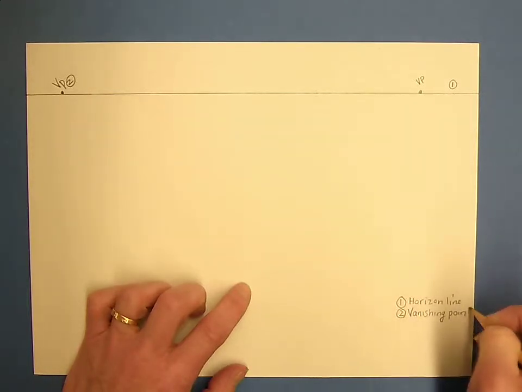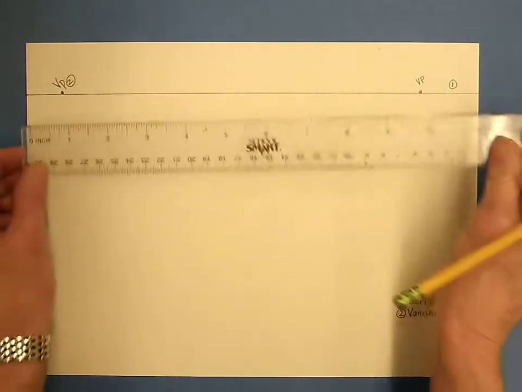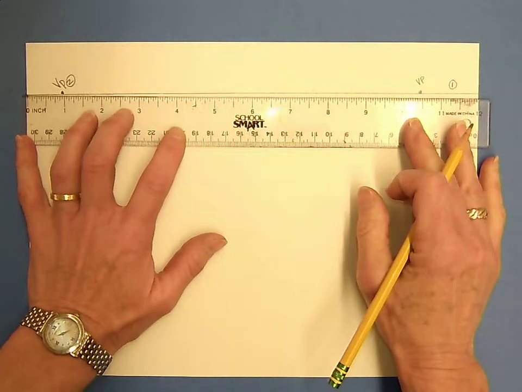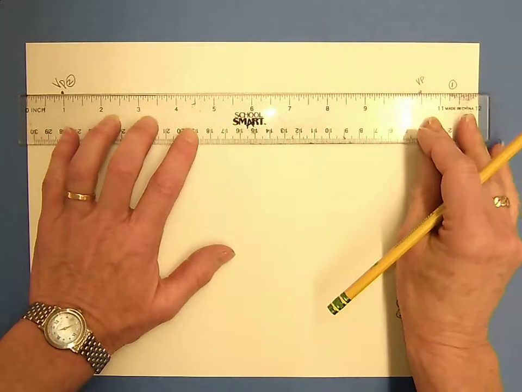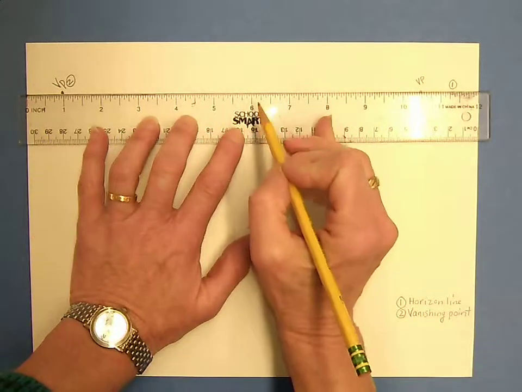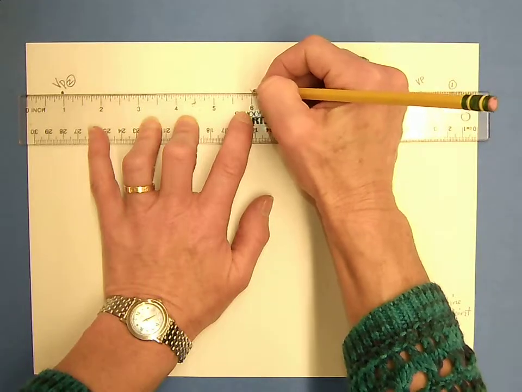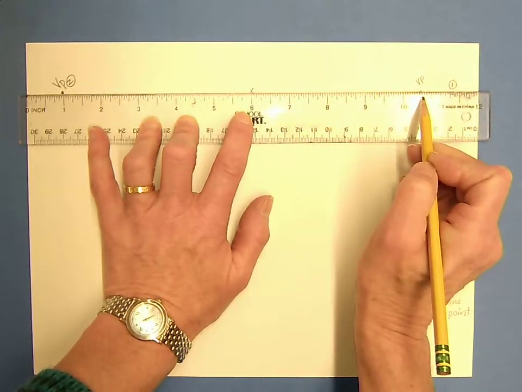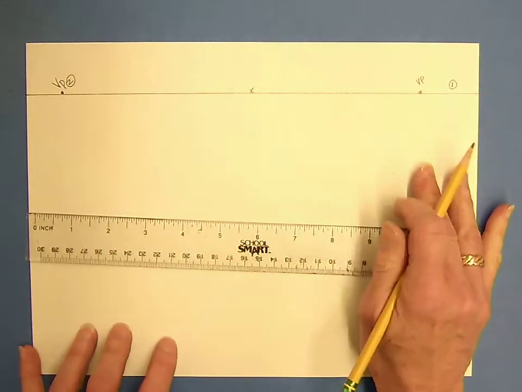In two-point perspective, we have two vanishing points. Okay, now we're going to line up our ruler, the edge of the paper, and this is a 12-inch piece of paper when it's held horizontally. And we're going to go to the 6, because 6 is half of 12, and we're going to put a little X on top of that. Please don't make a dot, you'll confuse yourselves later on. That X is a reference point.